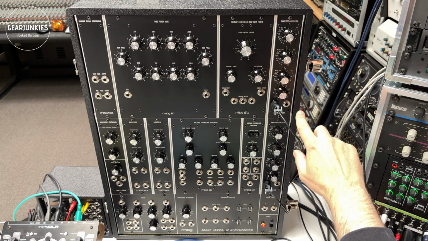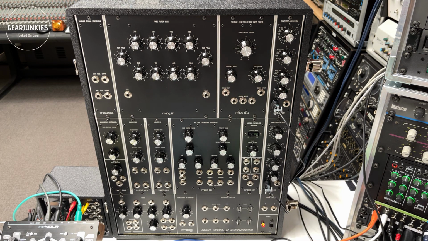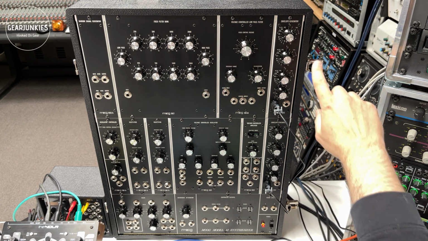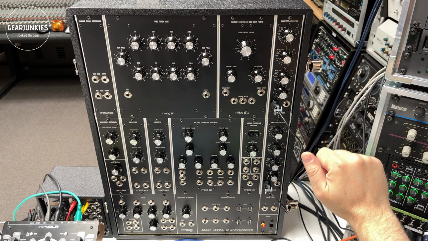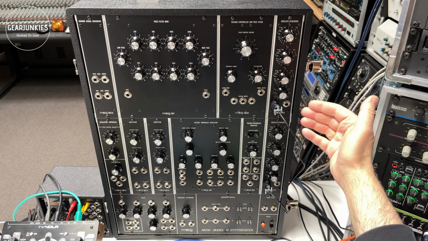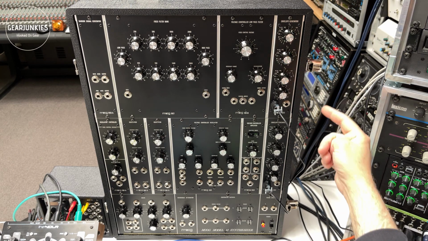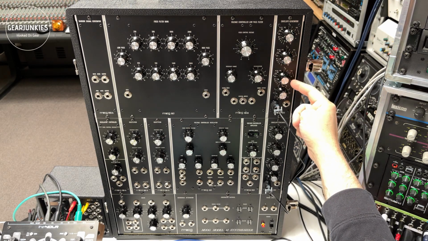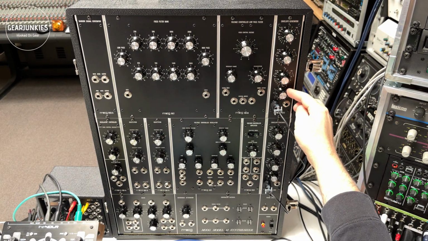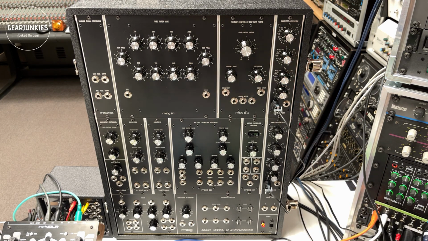Then there's the 911 envelope generator. This is an ADSR envelope generator, but Moog made these a little bit special. So this is the attack, this is the decay, and this is the release, and this is the sustain.